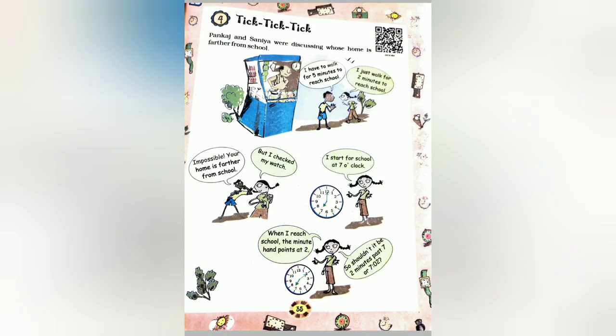Sania said, when I reach school, the minute hand points at 2. So, shouldn't it be 2 minutes past 7 or 7 hours 2 minutes? Can you see in the clock? The short hand, the hour hand, is on 7 and the minute hand is on 2. But she is mistaken. She is making a mistake in telling the time. She is not able to see that it is 7 o'clock and 10 minutes, and she is just thinking that this is 7 hours and 2 minutes.